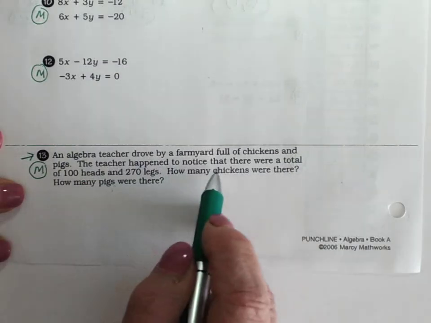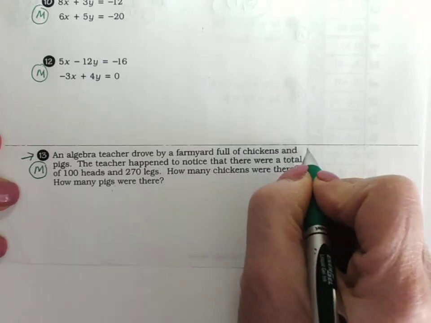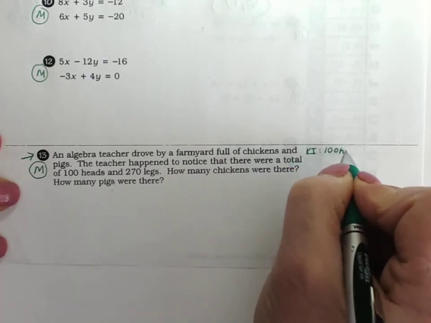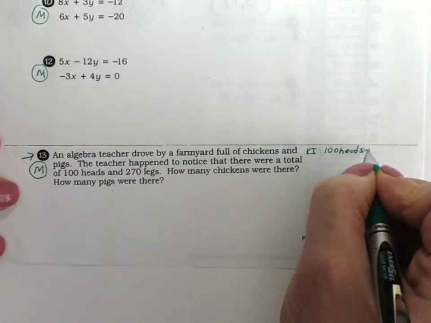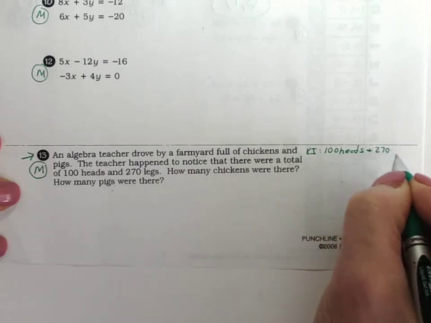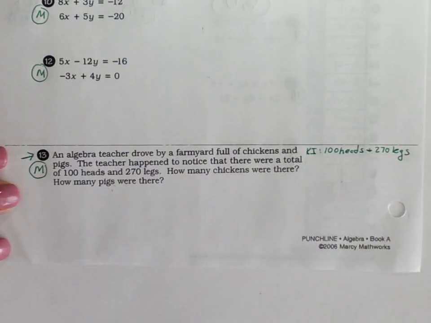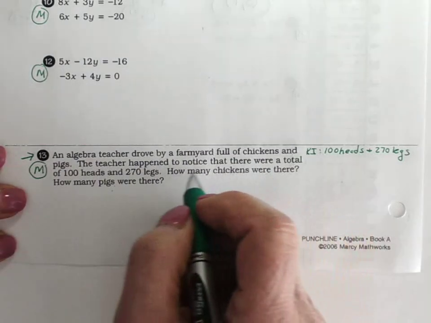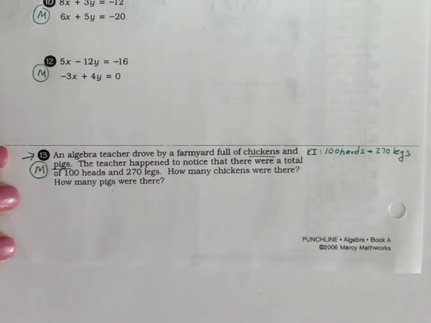The teacher happens to notice that there's a total of 100 heads. So the key information is 100 heads and 270 legs. Okay, and we're talking about chickens and pigs.